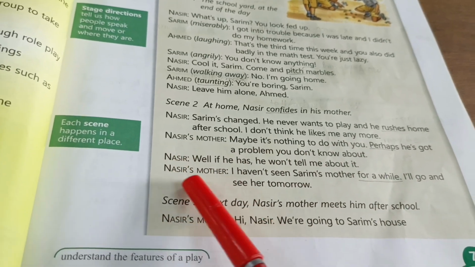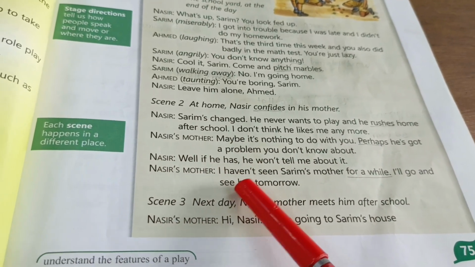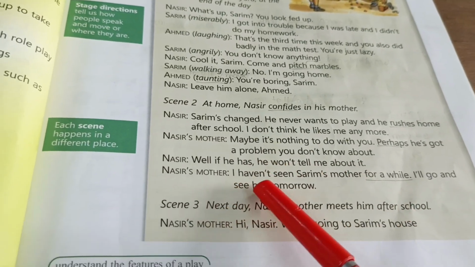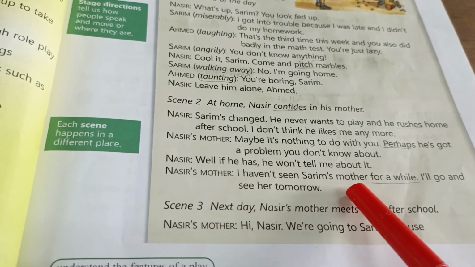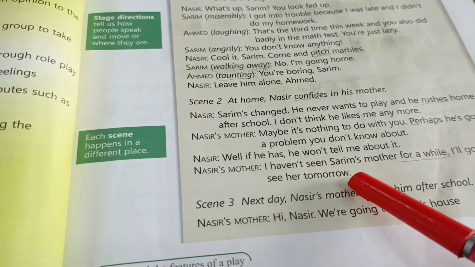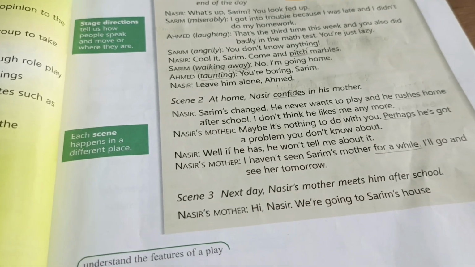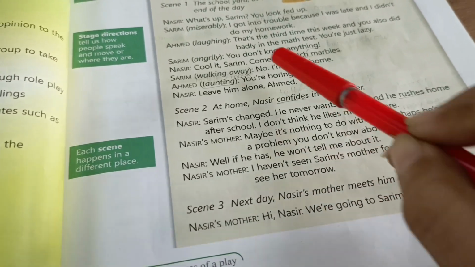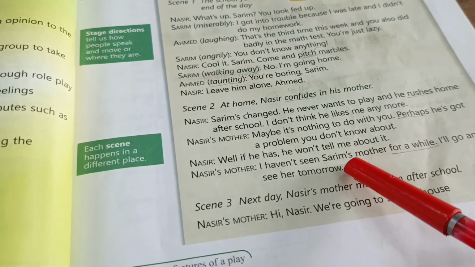What does Nasir's mother say in the other line? I haven't seen Sarim's mother for a while. She's saying, I haven't seen Sarim's mama for a long time. I'll go and see her tomorrow. What is she saying? I'll go and see her tomorrow. In scene 2, and here scene 2 ends.